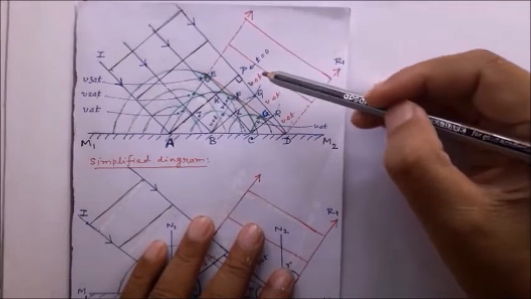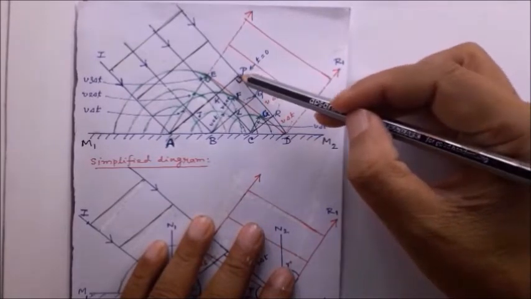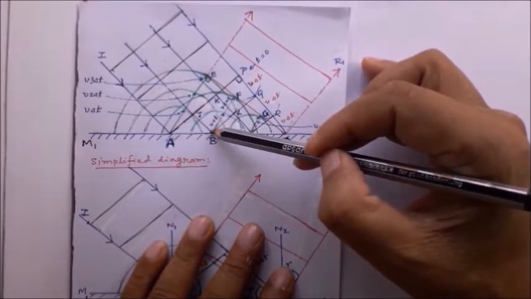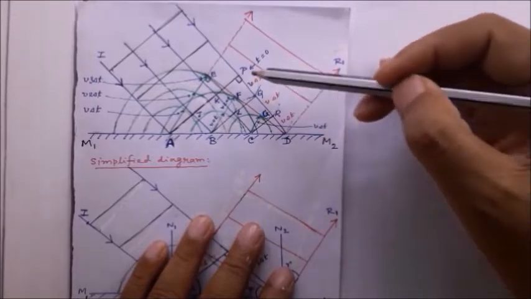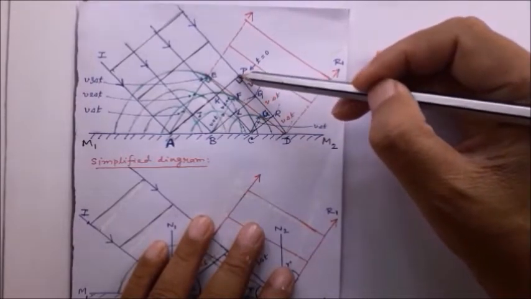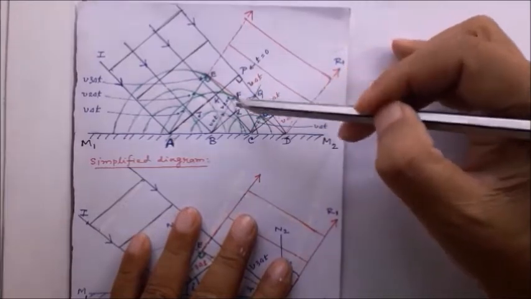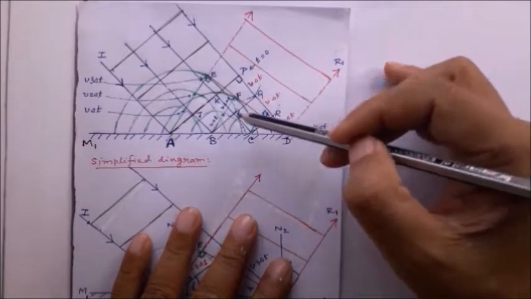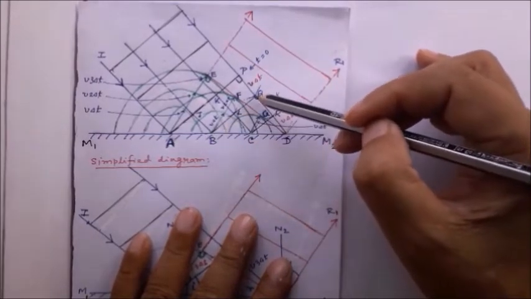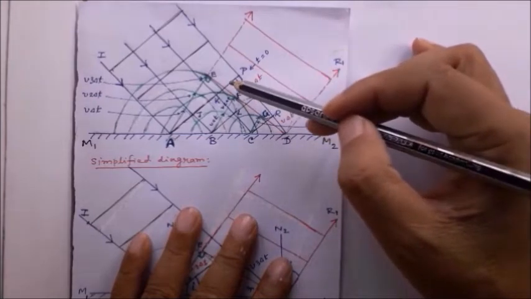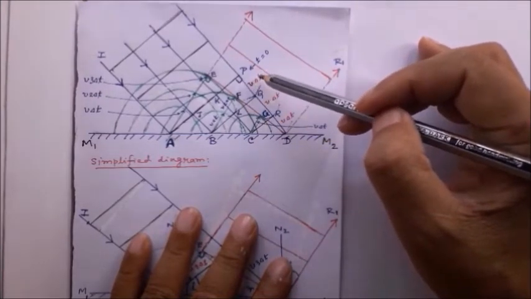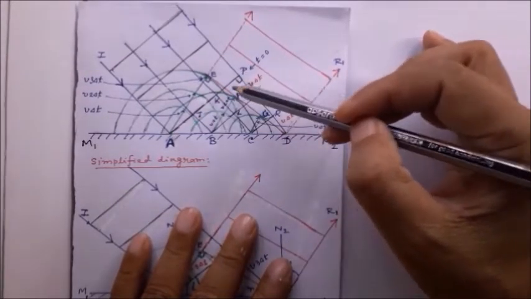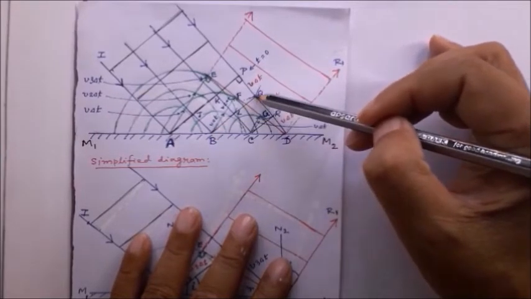Now after elapse of time delta t, P comes to Q, K comes to L, and J comes to B. How do they come? According to Huygens principle, with center at P, we have to draw spherical wavelets, and then we have to draw a common tangent. That gives rise to BLQ, which is the position of the primary wavefront after elapse of time delta t. So the primary wavefront was at AP, and after time delta t, it has advanced to the position BLQ.